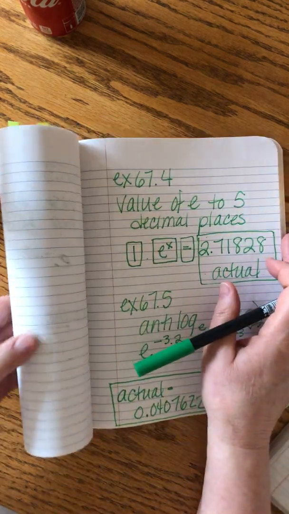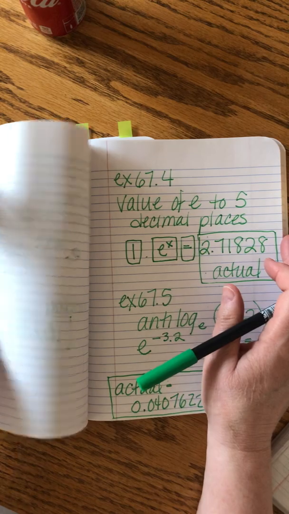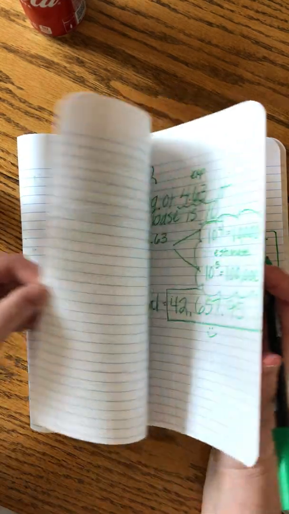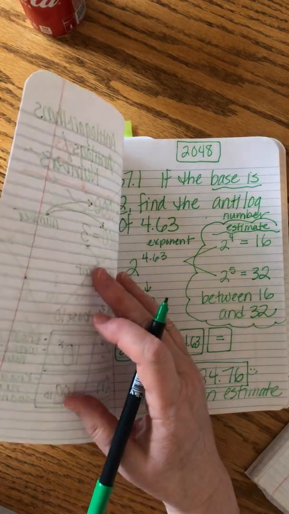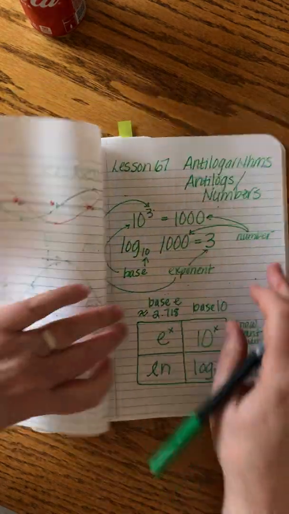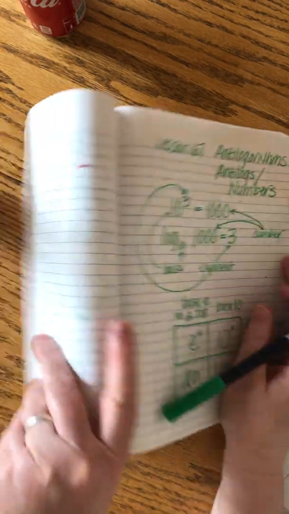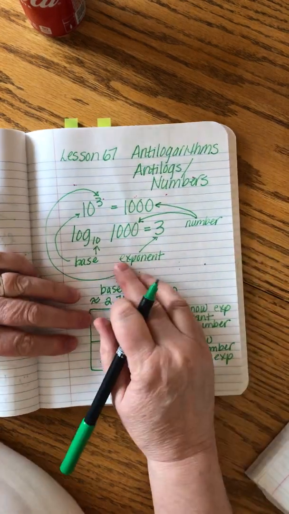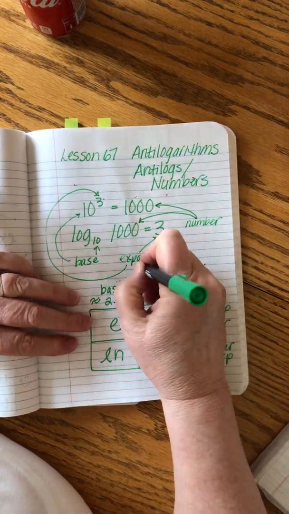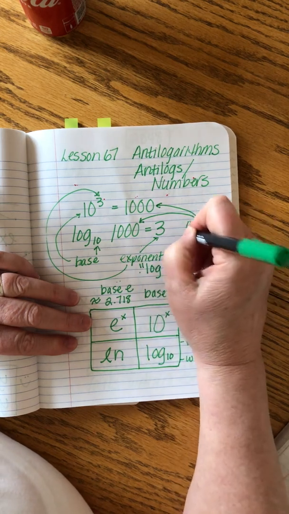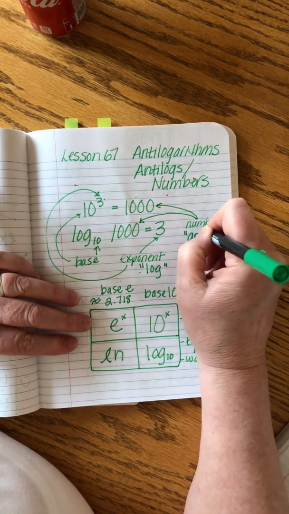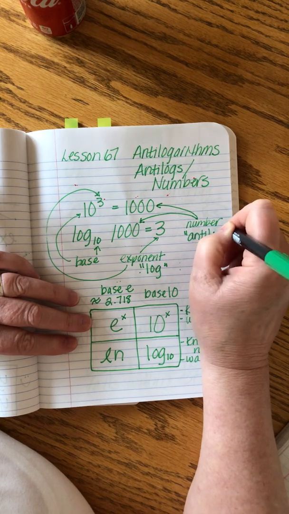Let me just go back here to where we started and add, yeah. Here, when we refer to the exponent, we can also call that the log. And when we refer to the number, we can also call that the antilog.